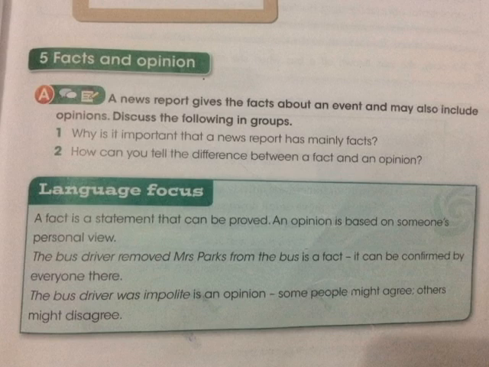Facts are the primary thing, and opinion is secondary, led by a second person. A fact is a statement that can be proved, but an opinion is based on someone's personal view. That's why I told you it is the secondary aspect.